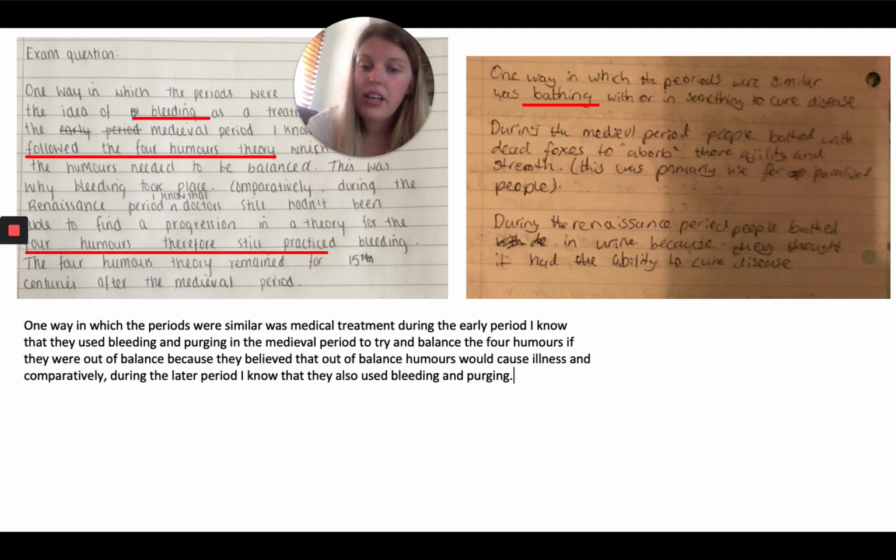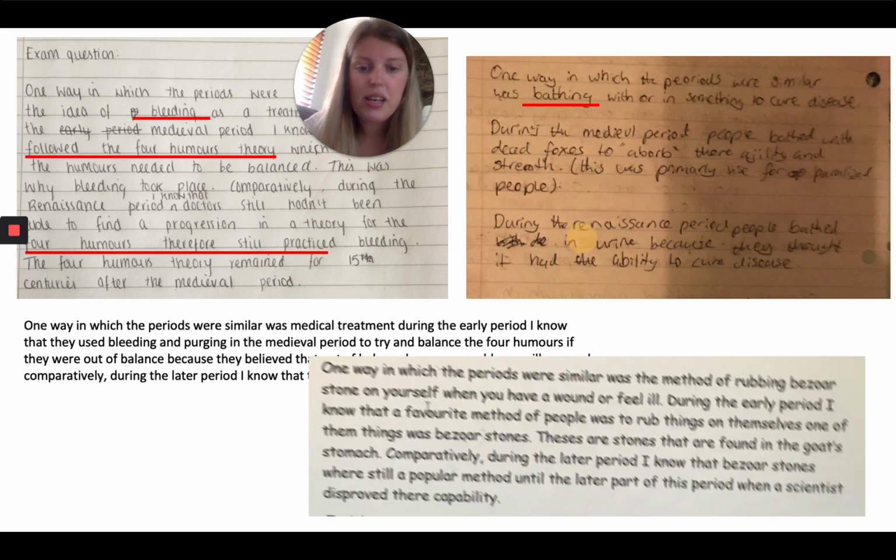And comparatively, during the later period, I know that they still use bleeding and purging. How I might improve that is I would tidy up the language a little bit, but I might add something saying during the later period, I know that they also used bleeding and purging because they still believed in the four humours theory. But otherwise, that's a really good answer.